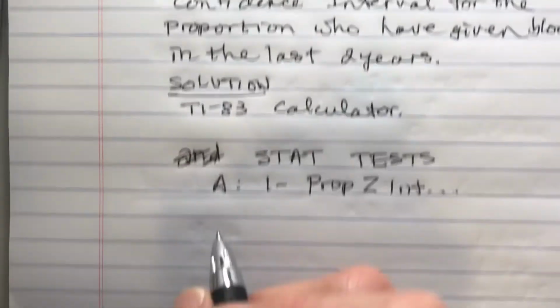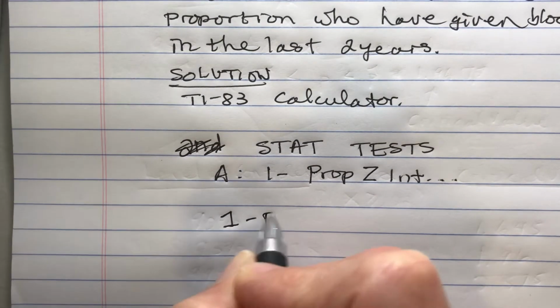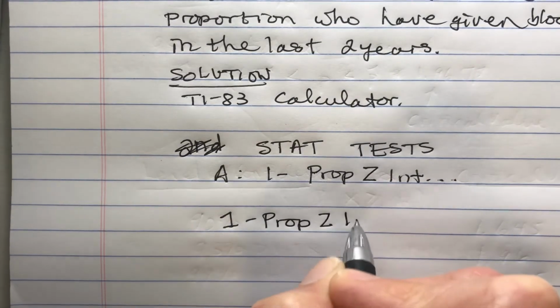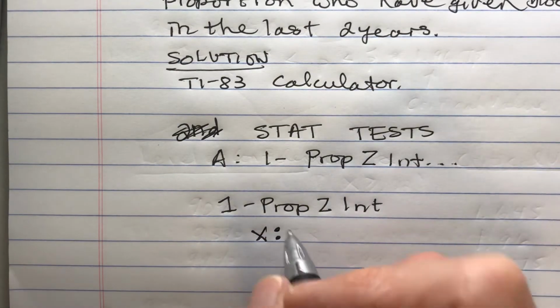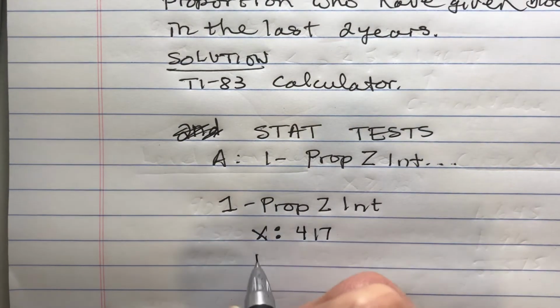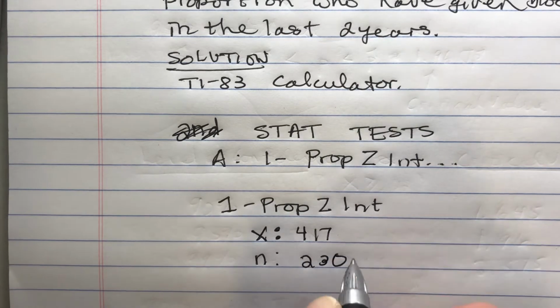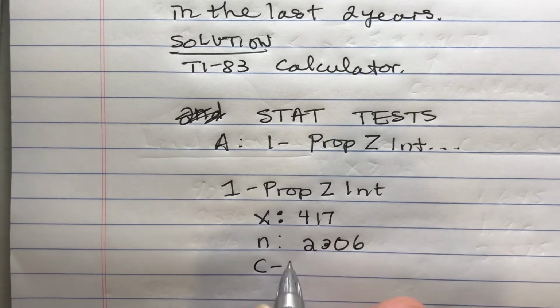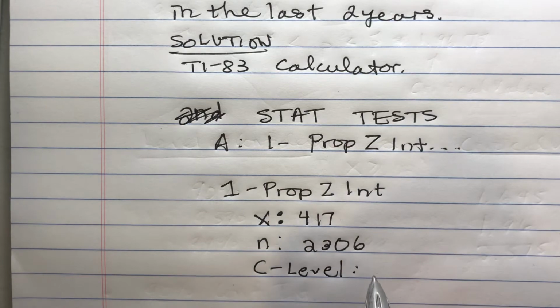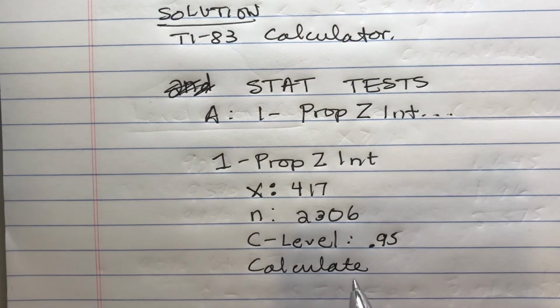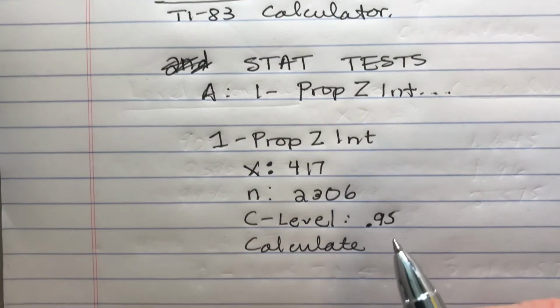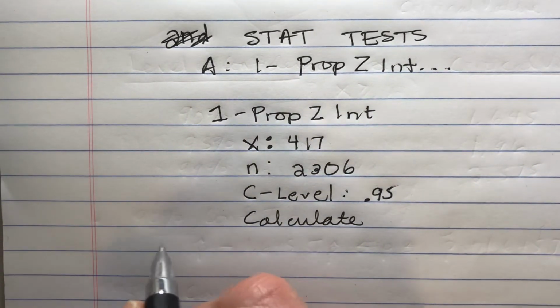When we do that, we get 1-PropZInt, and we're asked to fill in some numbers here. For X, I put in 417, and for n, I put 2,306. And then for C-Level, that's confidence level, I'm going to put in 0.95. Don't put 95, put 0.95. Then it says Calculate, and I calculate. And then all that stuff we've been doing, all that talk seems sort of, I don't know, whatever. So this is what we get.